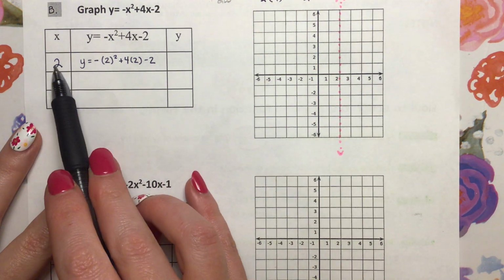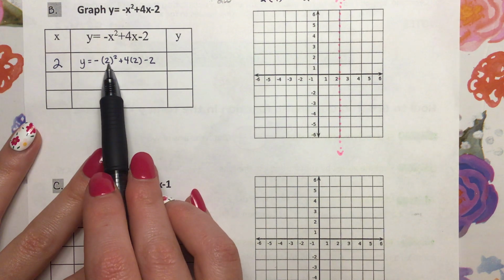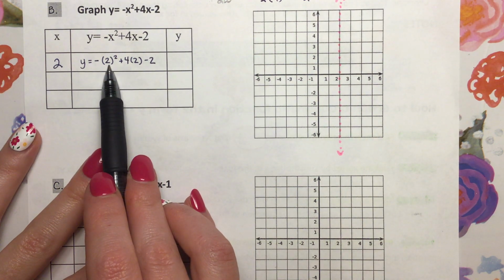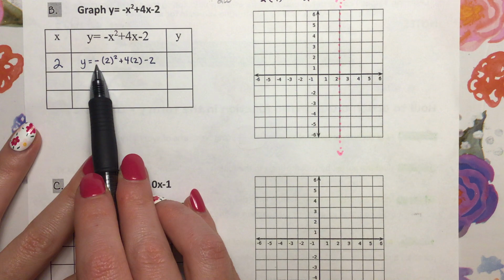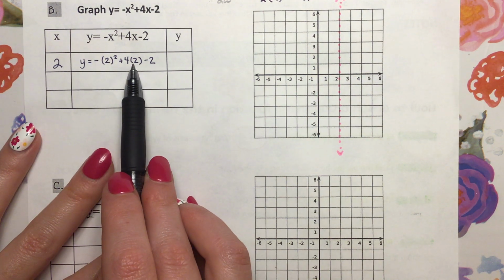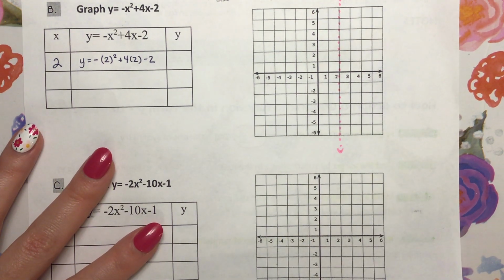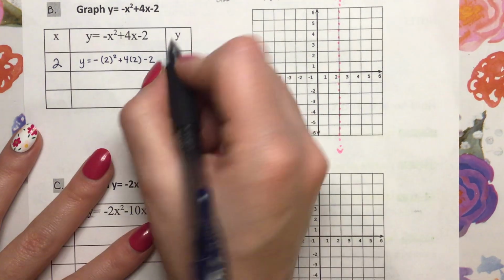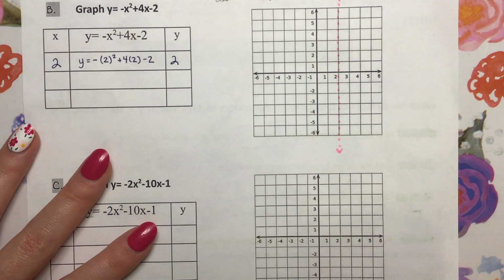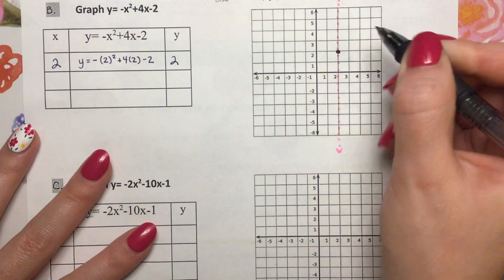I'm going to figure that out by taking 2 and substituting into my function. So now I have 2 squared, which is 4, but I'm taking the negative of that because there's a negative in front. So I'm at negative 4 plus 8 minus 2. Negative 4 plus 8 minus 2 is equal to positive 2. So now I know my vertex is right here.